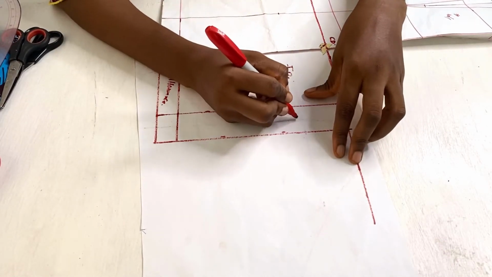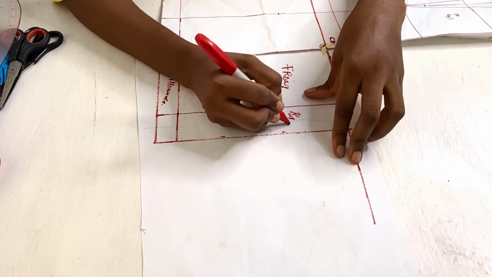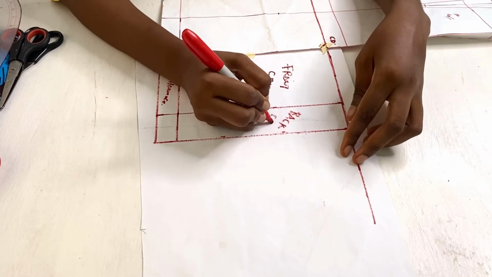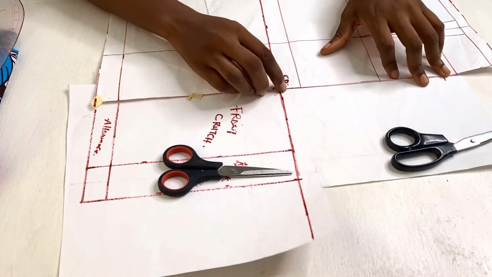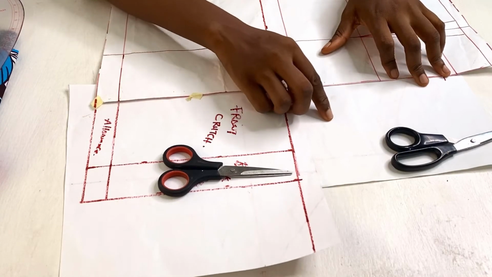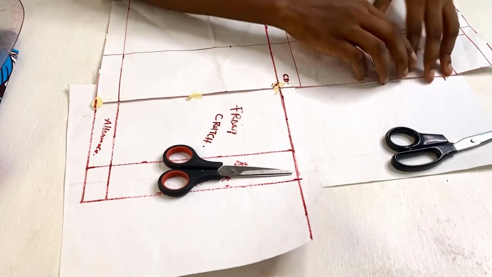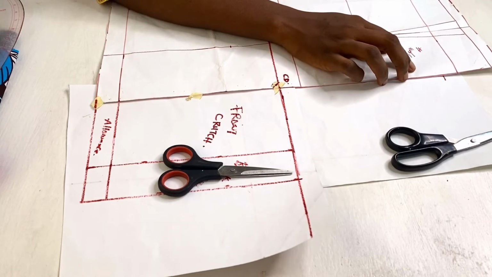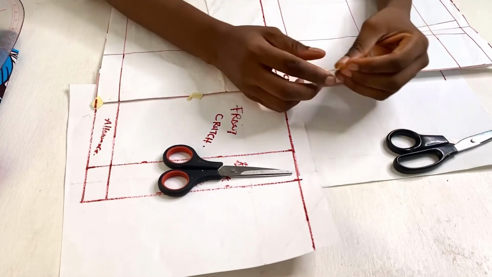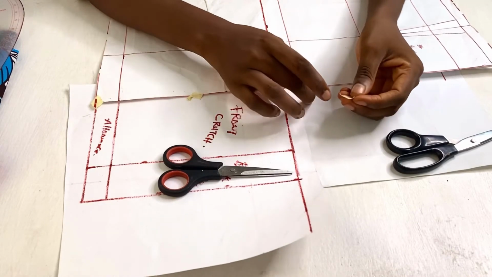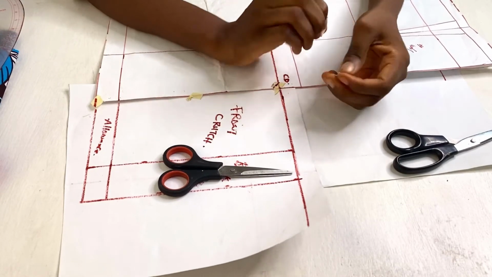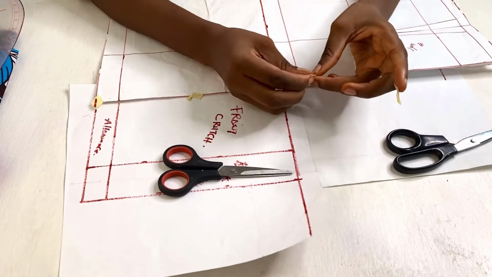So I'll label this back crotch. I'm just going to place another piece of paper here because I'll need to measure my crotch. I'll put an arc here. So my trouser arc is going to be, I'm just going to take this down.